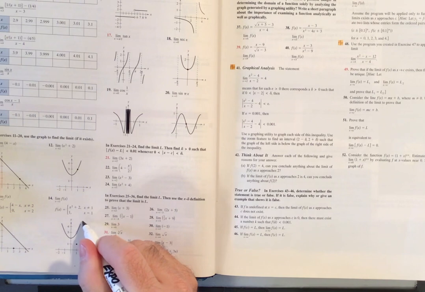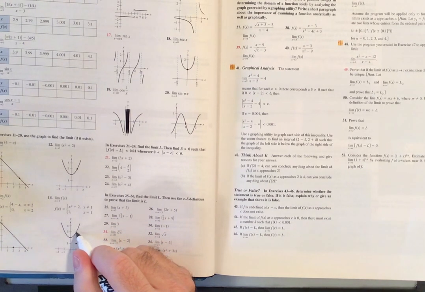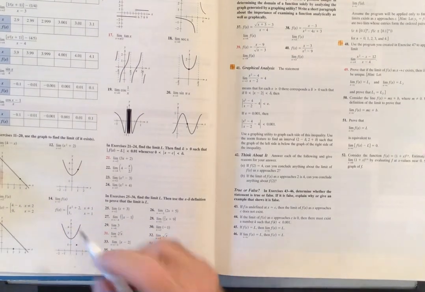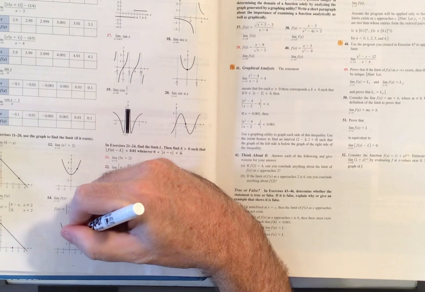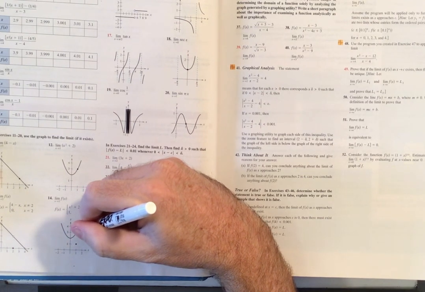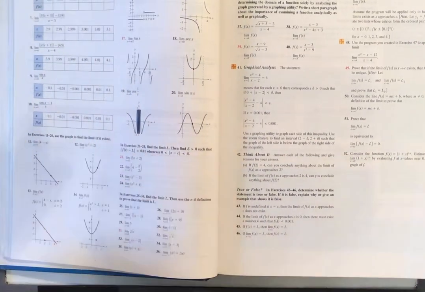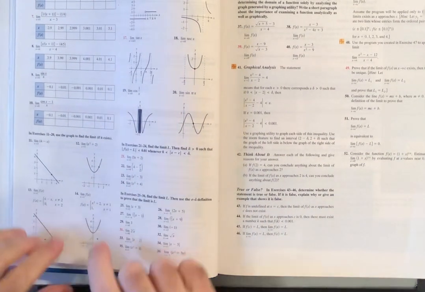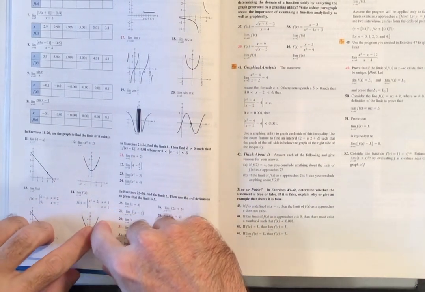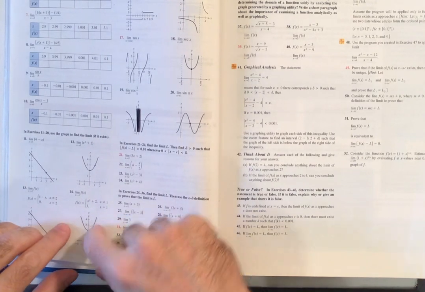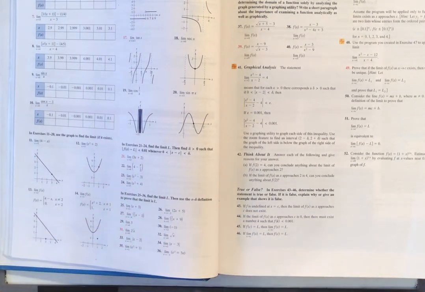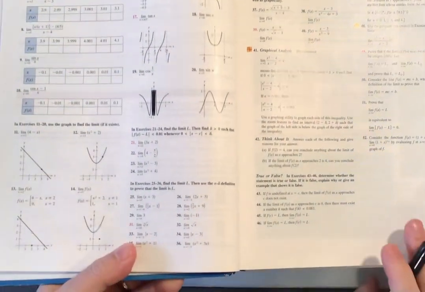So if you're coming from the right, the limit as x approaches 1, the y value as x approaches 1 is 3. If you're coming from the left, the y value as x approaches 1 is 3. So I'm not really worried about that. My hands do touch at the point 1, 3. So the limit is 3.